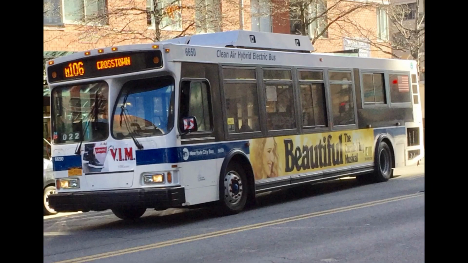This is M106 to West End Avenue. Next stop, East 105th Street and FDR Drive. This stop is East 105th Street and FDR Drive. Next stop, East 105th Street and 1st Avenue. This stop is East 105th Street and 1st Avenue.